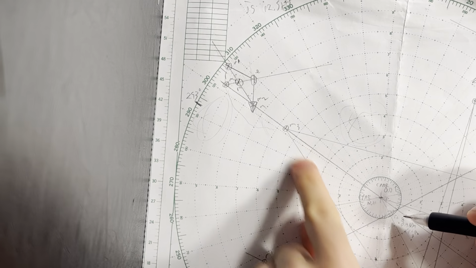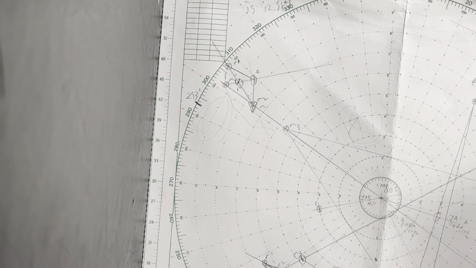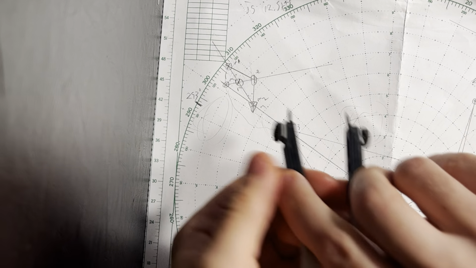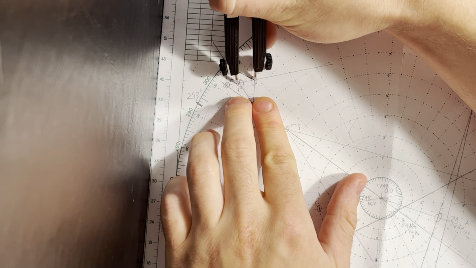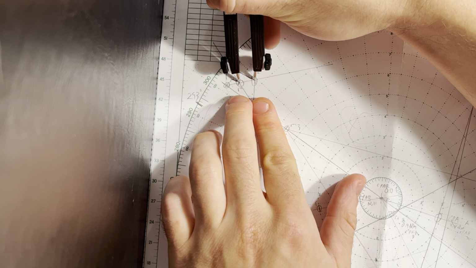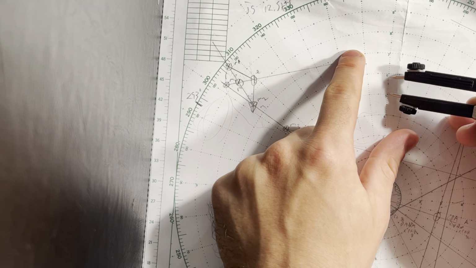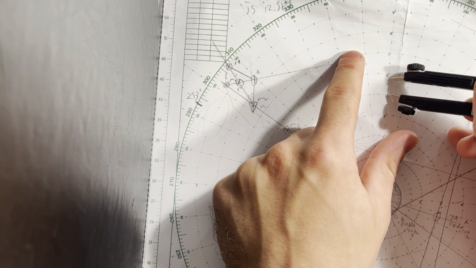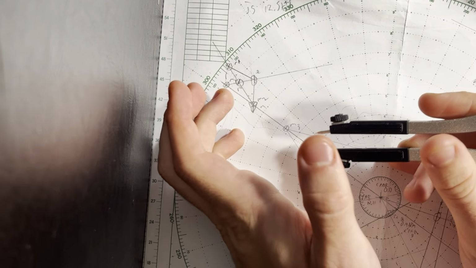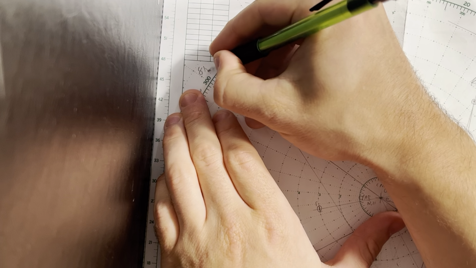And that will have the same effect on contact C. So let's see what that new speed would be. Remember, this is how far it goes in 6 minutes. So if we measure this out, we get 0.8 miles. 0.8 miles in 6 minutes gives us a new speed of 8 knots.